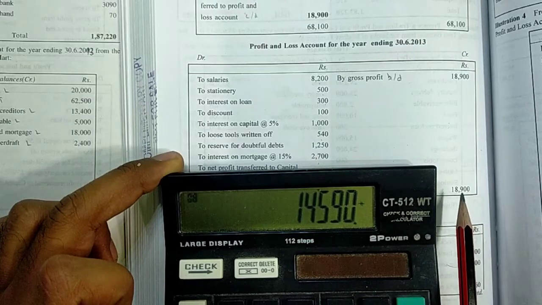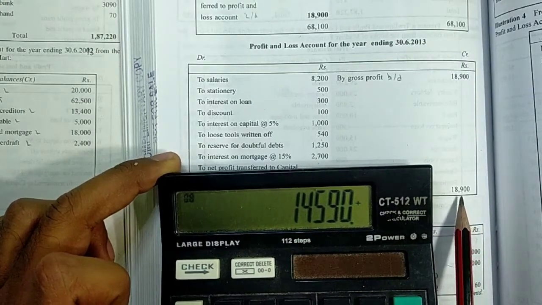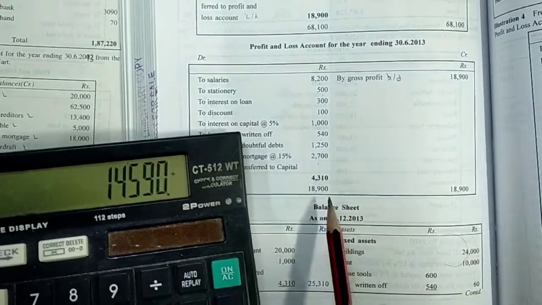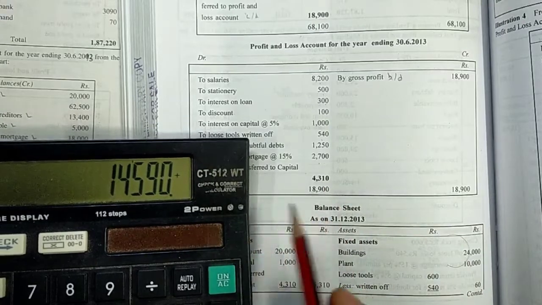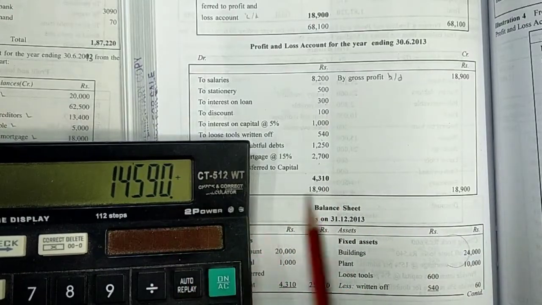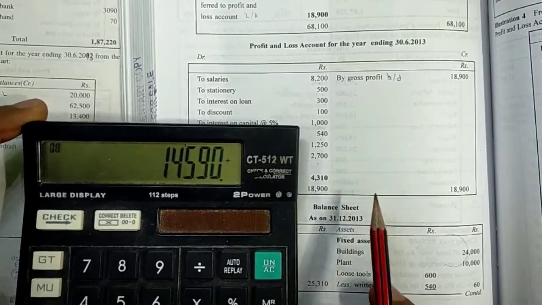Based on that, we will mention this 18,900 on the credit balance as well as on the debit balance, and we will subtract this 14,590 rupees from 18,900 rupees.